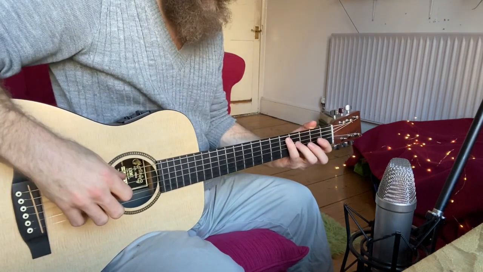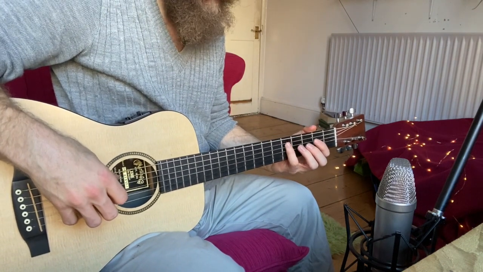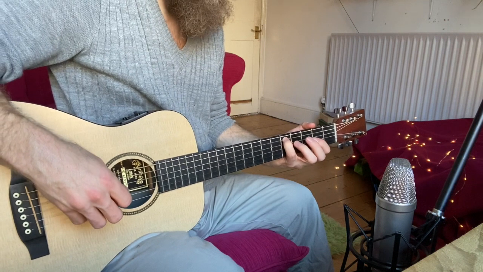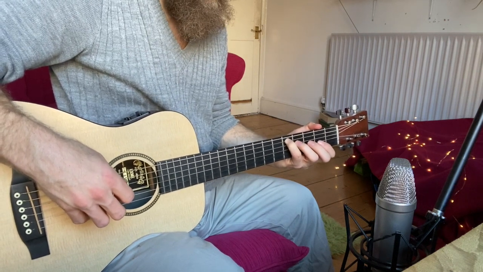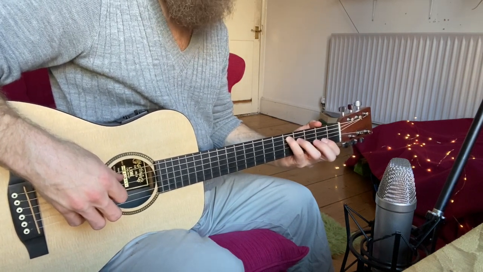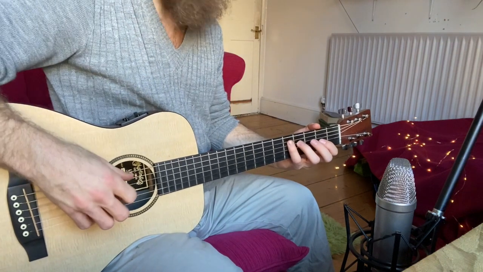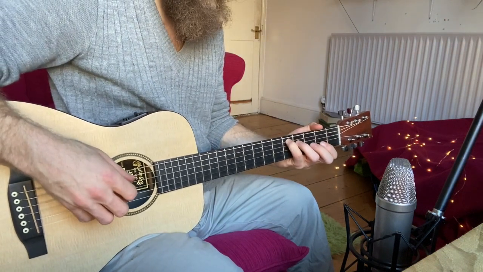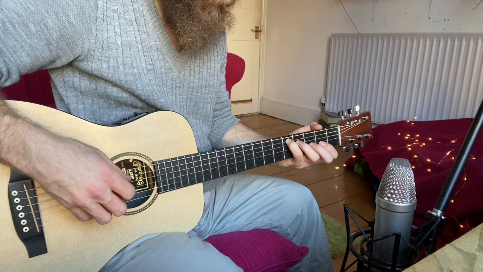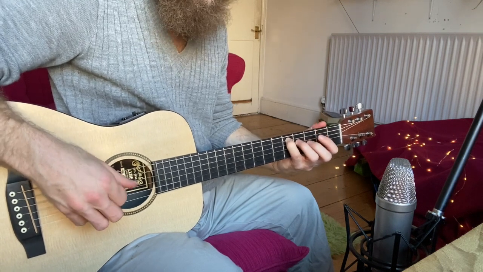What we're going to do first is build a triad, which will form the base for spread triads. We start on any note of the major scale. Here we're going to start on the note D on the 5th string. Then we're going to pick a note a third higher than that, which will be F sharp.